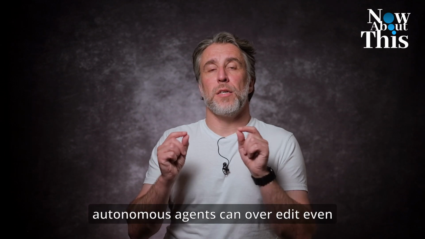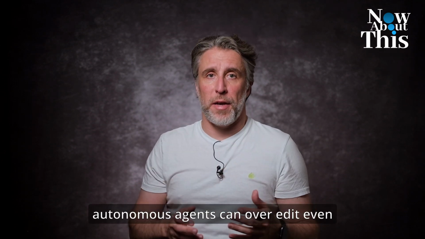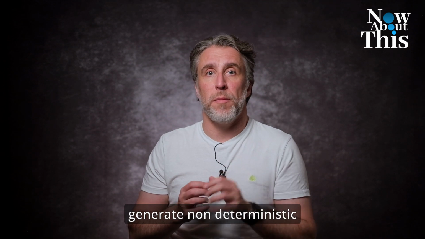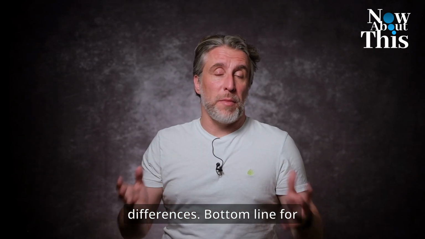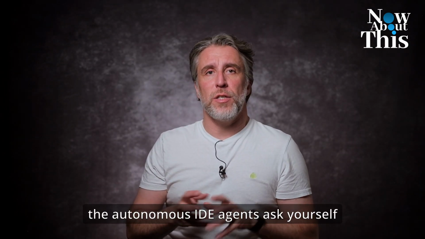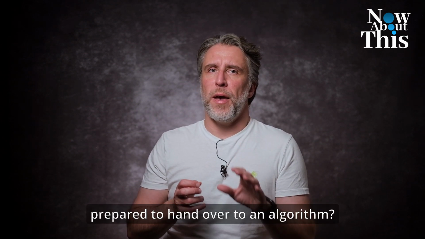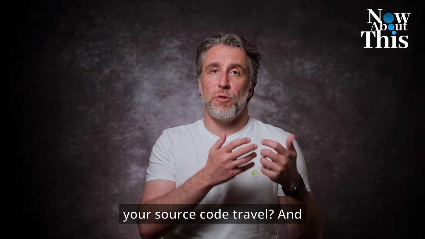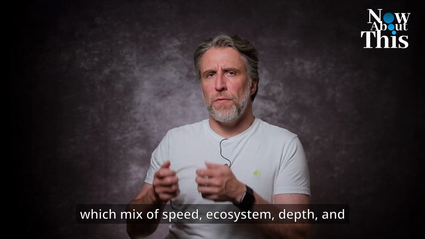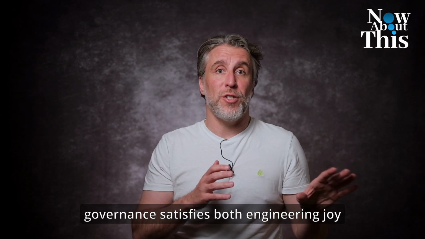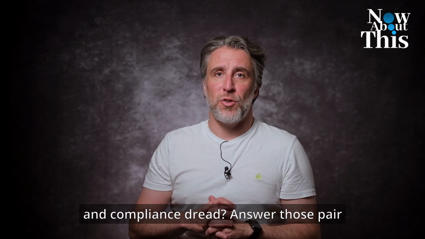But autonomous agents can over-edit, even introduce subtle security holes, and generate non-deterministic differences. Bottom line, for the autonomous IDE agents, ask yourself 3 questions. How much decision-making are you prepared to hand over to an algorithm? Where physically may your source code travel? And which mix of speed, ecosystem depth, and governance satisfies both engineering joy and compliance dread?